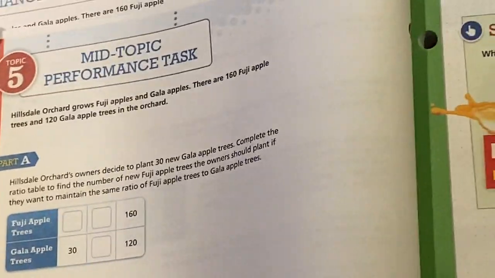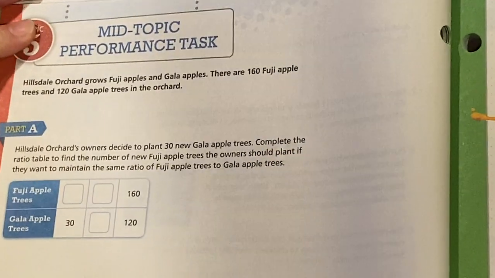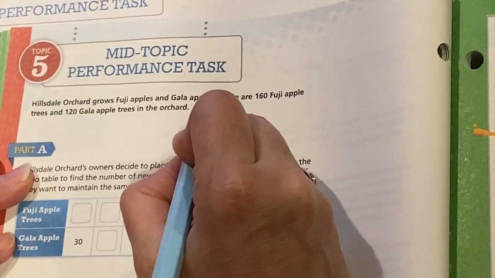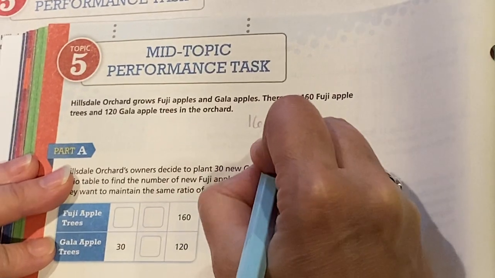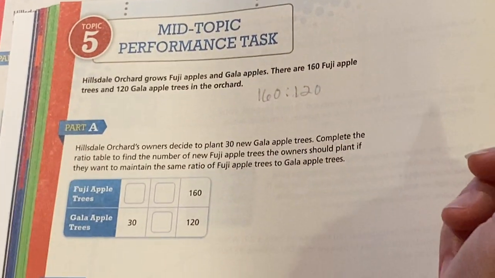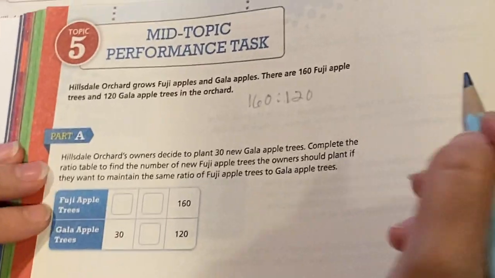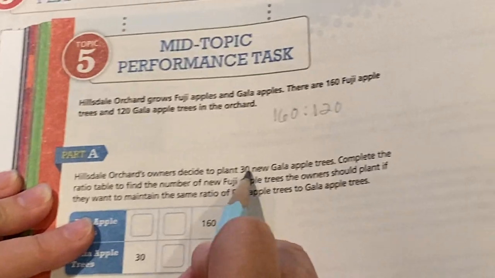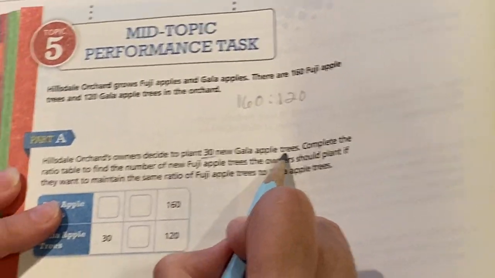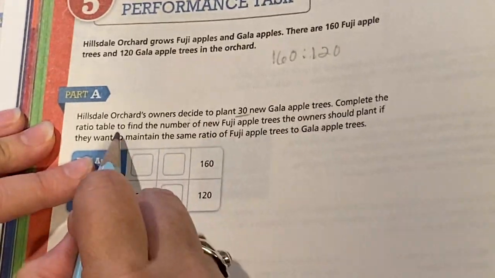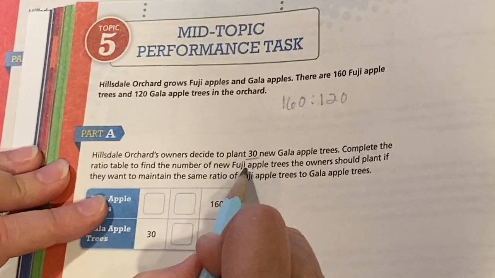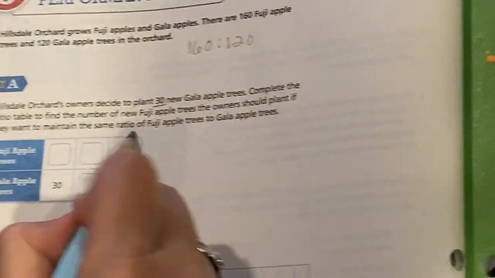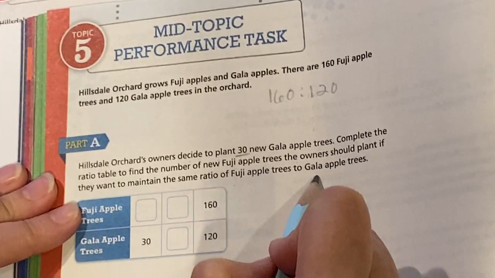And here we go. Hillside Orchard grows Fuji apples and Gala apples. There are 160 Fuji apple trees and 120 Gala apple trees in the orchard. Okay, now, part A. Hillsdale Orchard's owners decides to plant 30 new Gala apple trees. Complete the ratio table to find the number of new Fuji apple trees the owner should plant if they want to maintain the same ratio of Fuji to Gala.